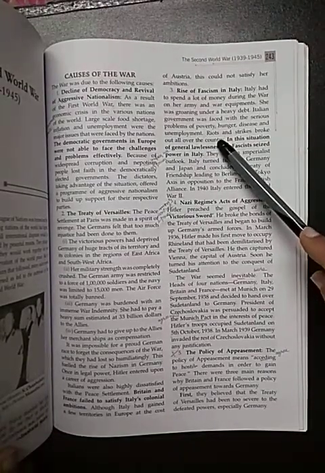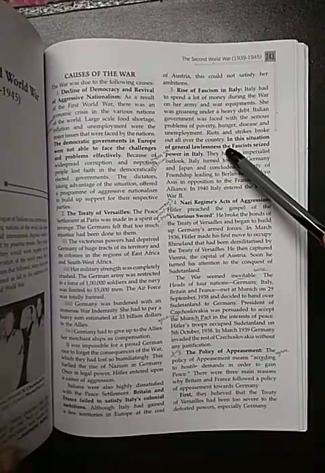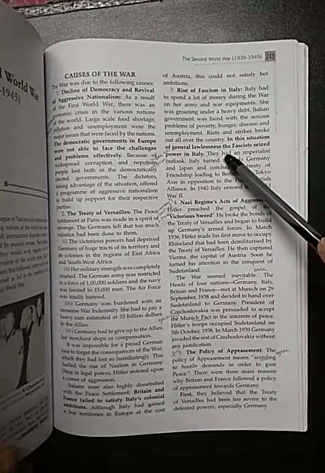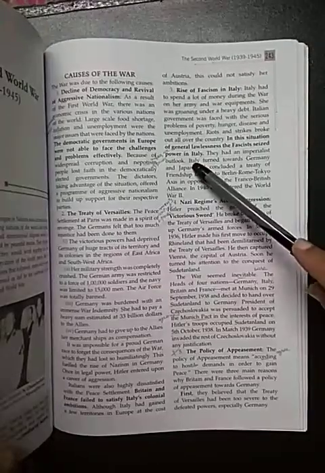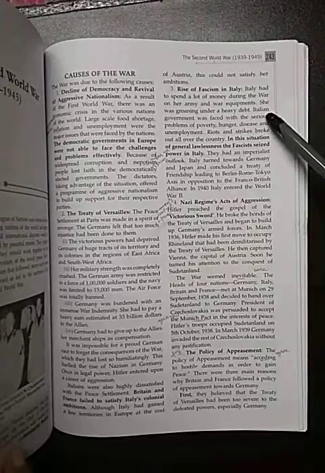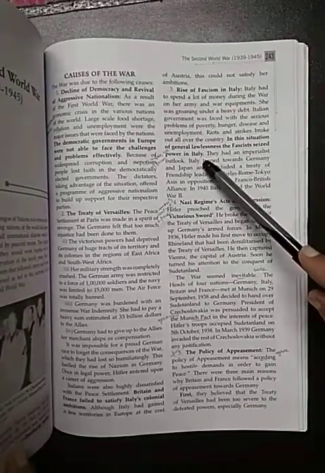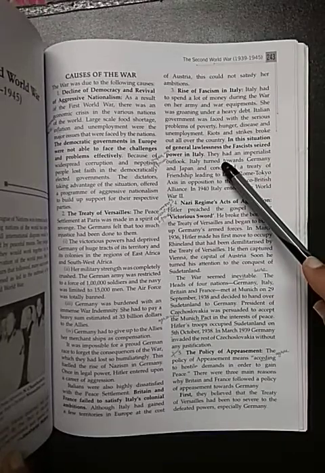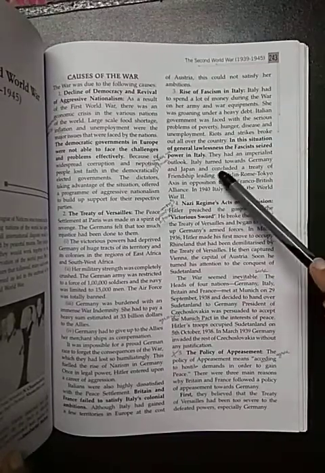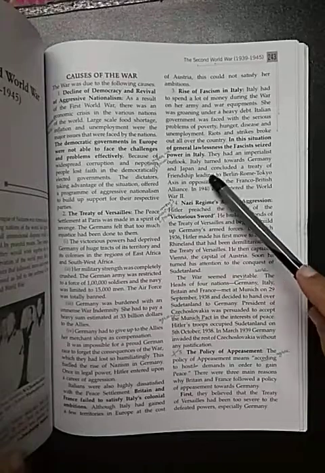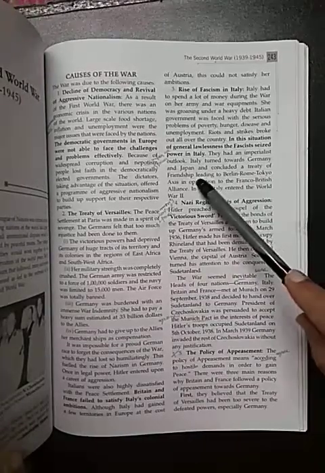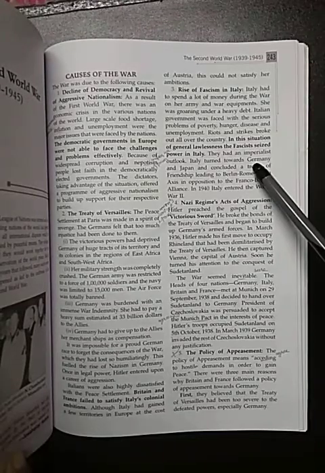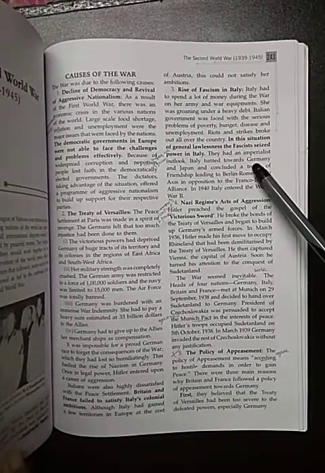And riots and strikes broke out all over the country. In the situation of general lawlessness, the fascists seized power in Italy. Just due to this kind of problem, fascism started in Italy. And they had an imperialistic outlook. Italy turned towards Germany and Japan and concluded a treaty of friendship, because all these areas were facing the same kind of problems after the First World War.